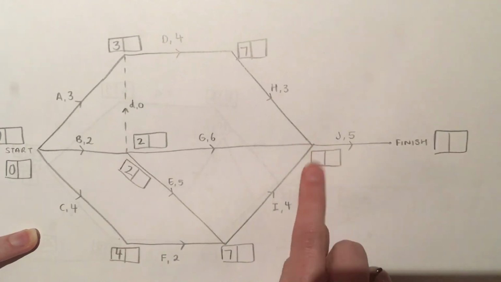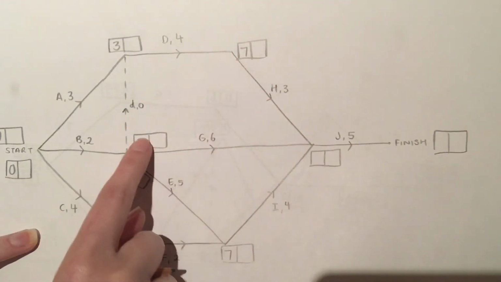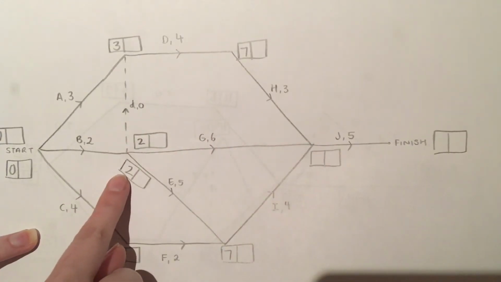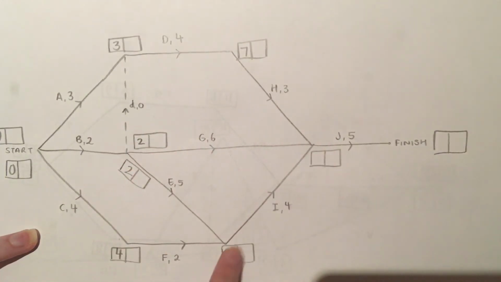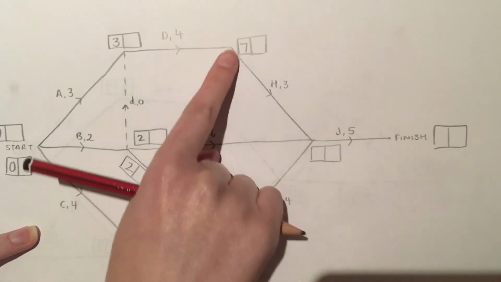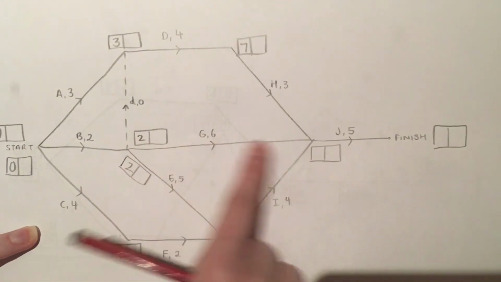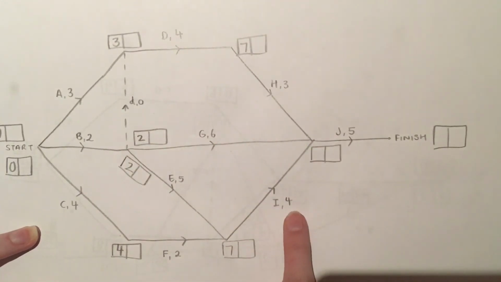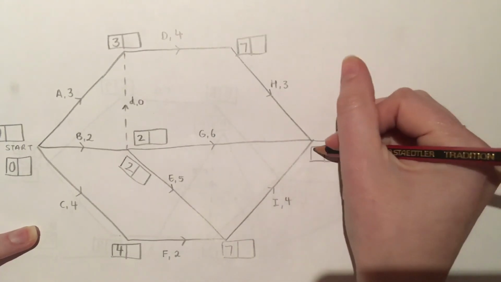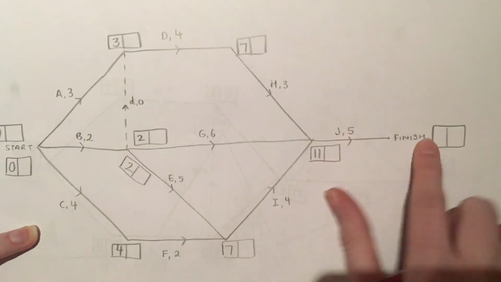Okay, and then to get to here, I have 4 different options. So I either go down here, I use this box along here, this box along here, or this up that way. So let's find out which one's the biggest one. So 7 and 3 makes 10, or 2 and 6 makes 8, 2 and 6 makes 8, or 7 and 4 makes 11. So the biggest one is going to be 7 and 4 makes 11. And then to finish off, I've got 11 and 5 makes 16.